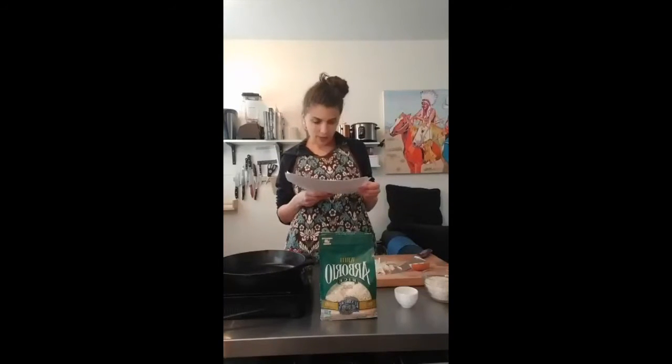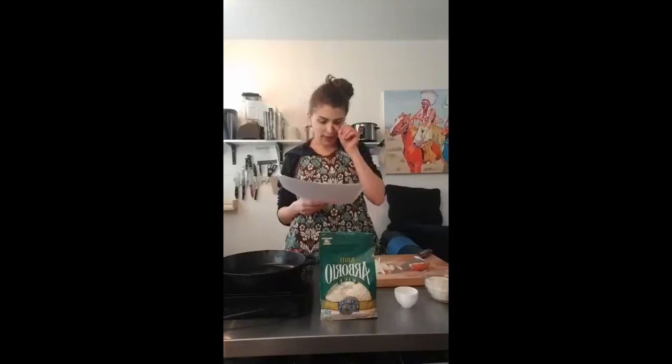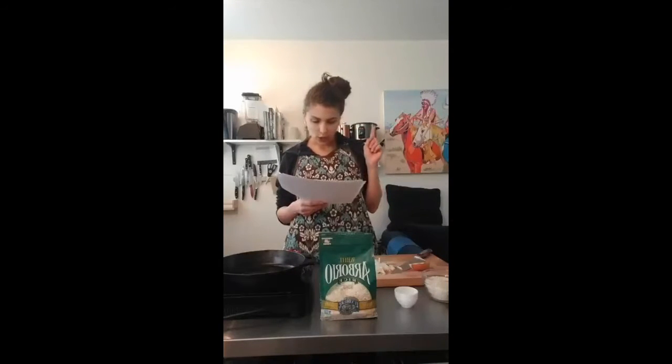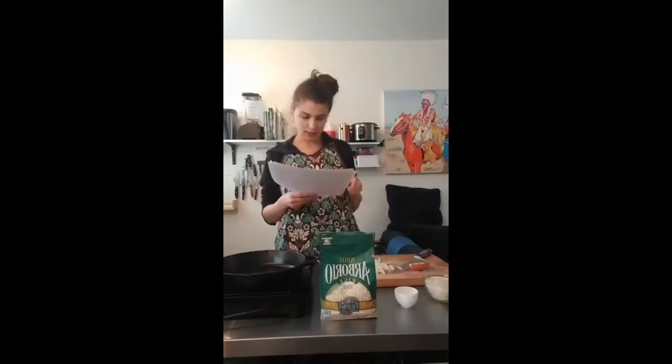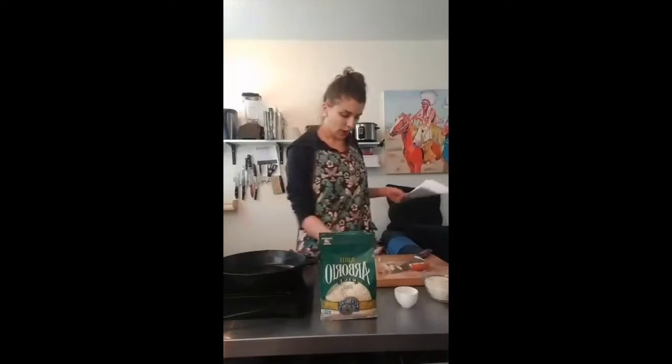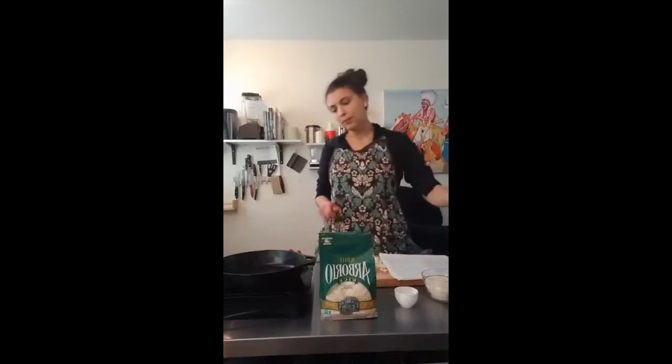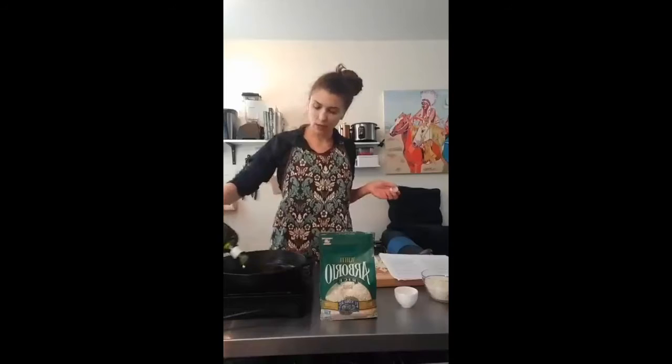Okay. So a basic risotto begins by making a flavor base called a sofrito. The usual ingredients are olive oil, onions, garlic, and herbs. All right, so here we go. We're going to heat the oil. I already turned this on. I think you can probably hear it.